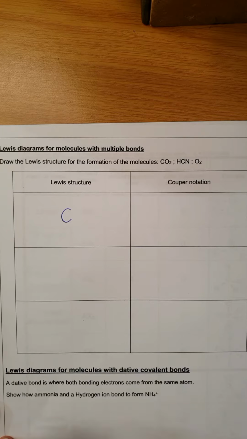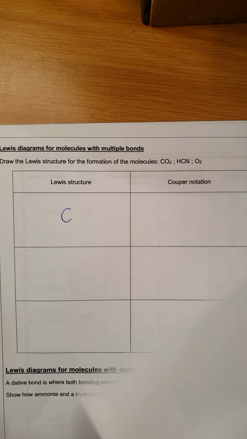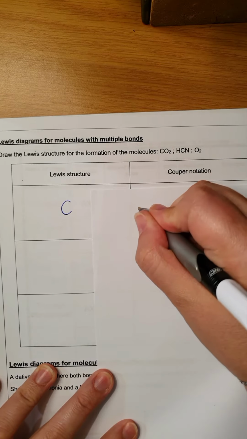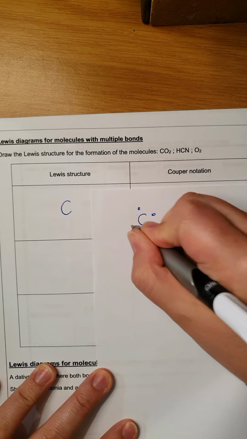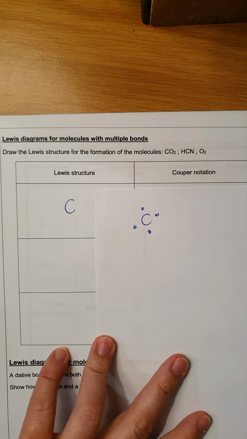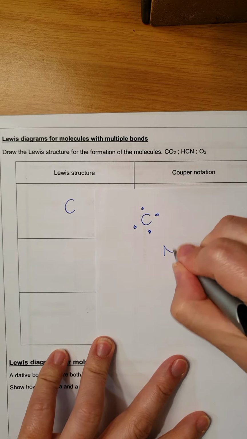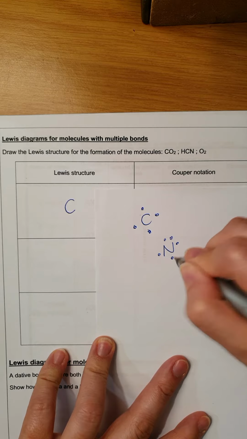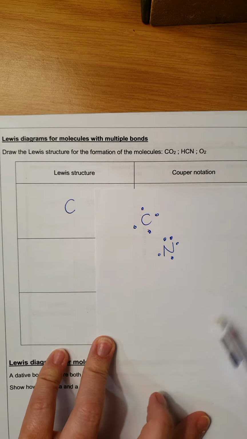Okay, now I'm going to just show you briefly on my piece of paper here what's going to happen. Carbon, we know, has a Lewis structure that looks like that. It's got 4 dots around it. But what happens now is when it is bonding with nitrogen, remember nitrogen looks like this. Okay, it's only got space for 3.